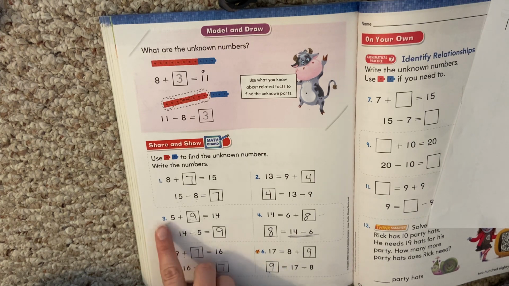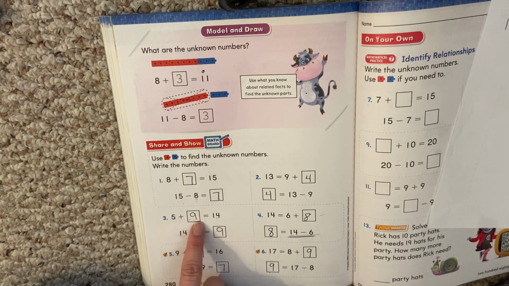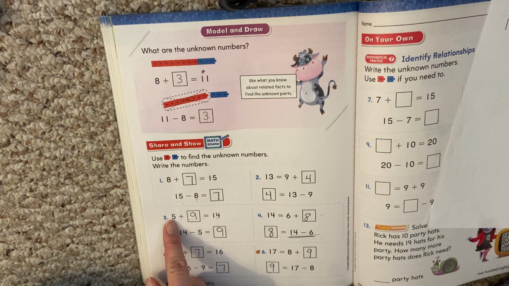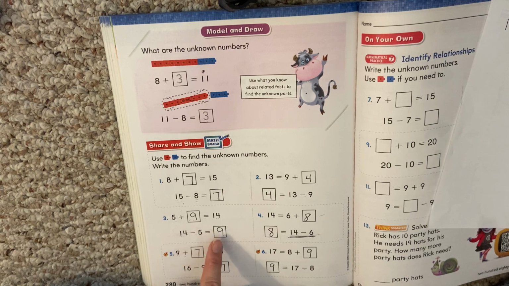We take a plus problem that has a missing number. We turn it into a minus problem, right? Start with the big number, take the small number away to help us find our missing number.